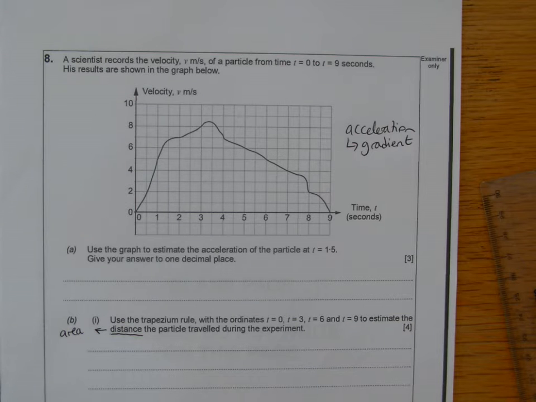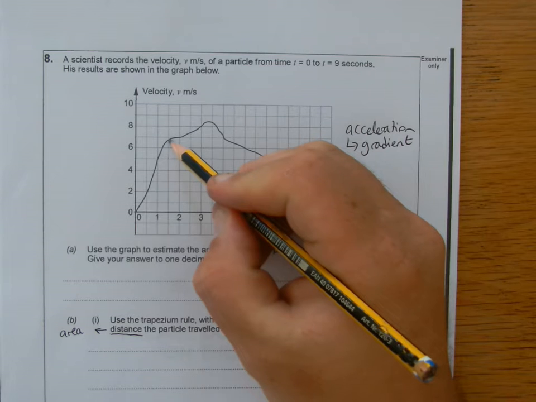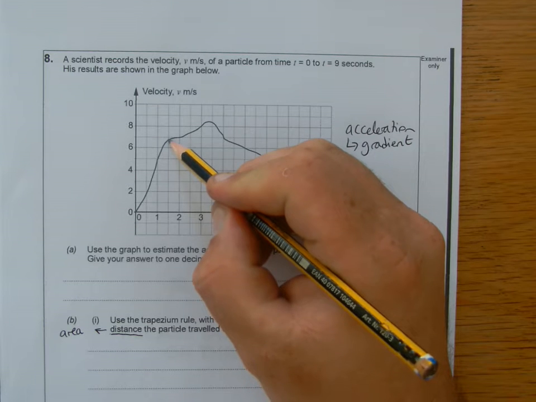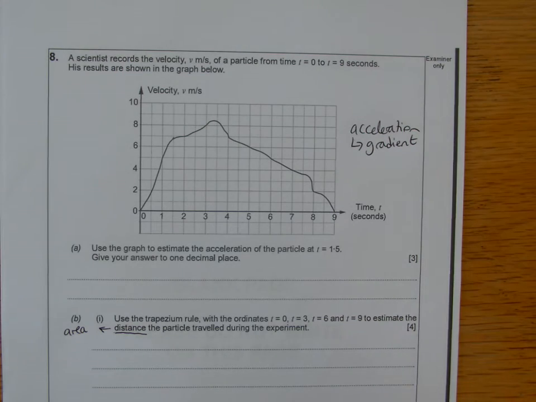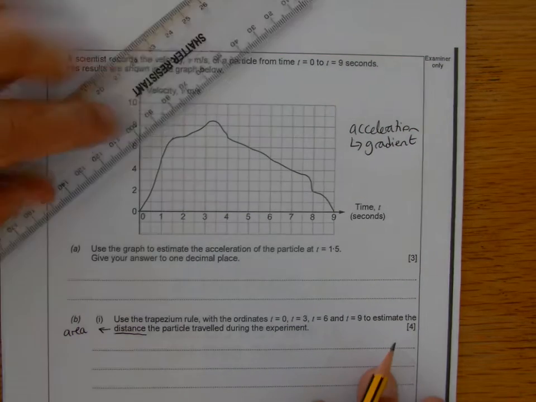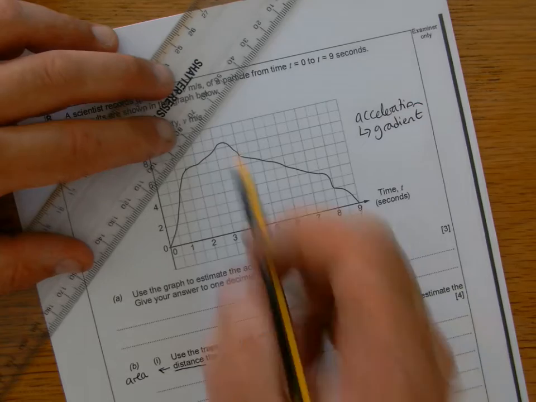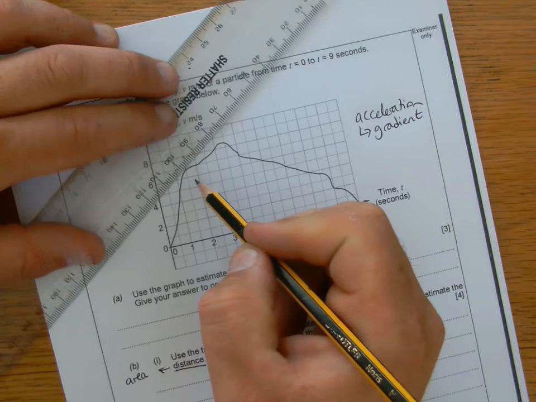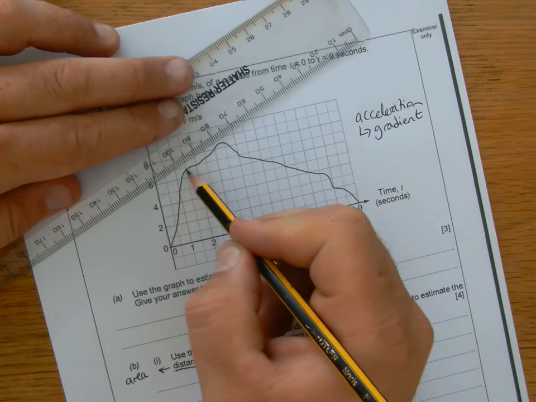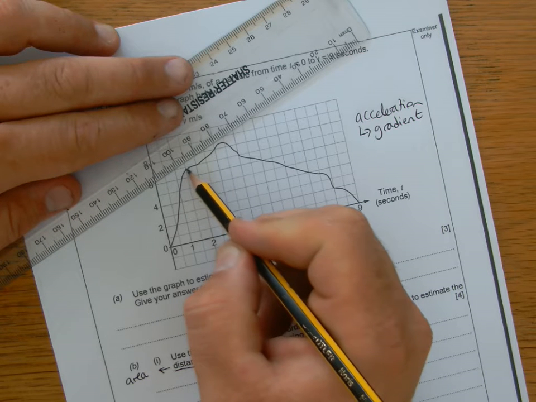Now at 1.5, we've got there on the curve. Now to work out the gradient, you need to draw a tangent, if you remember, that sort of mirrors the slope of that curve at that particular point. So when you line up your ruler against it, be careful. It's got to go in the same sort of direction of the curve at that particular point.